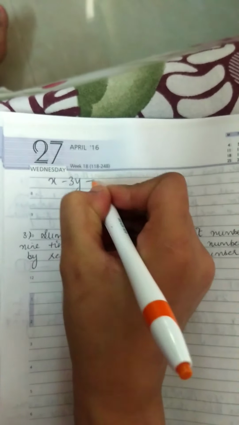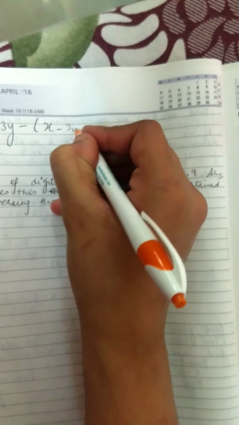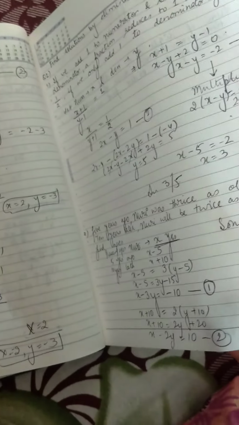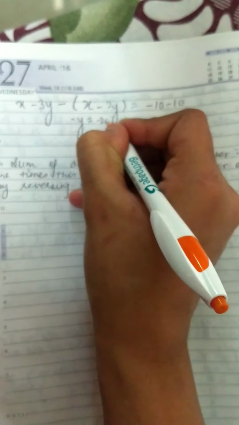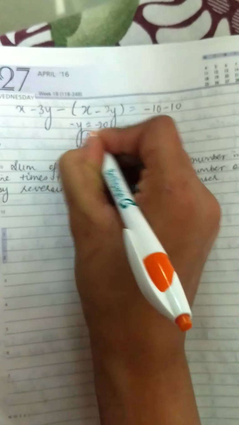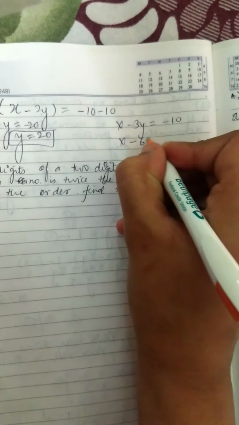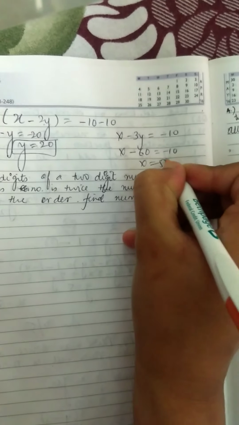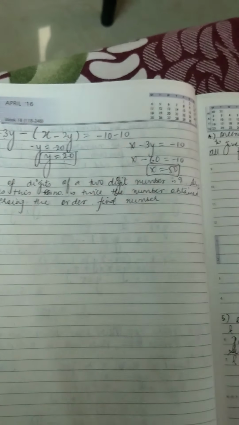So x minus 3y minus x minus 2y is equal to minus 10 minus 10. So what we'll get is minus 3y plus 2y, which is minus y, is equal to minus 20. Therefore y is equal to 20. And x minus 3y is equal to minus 10, so x minus 60 is equal to minus 10. Therefore x is equal to 50. This implies Nuri is 50 years old and Sonu is 20 years old.